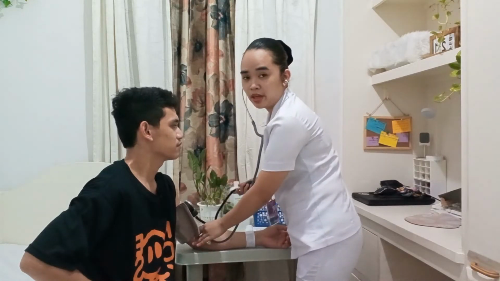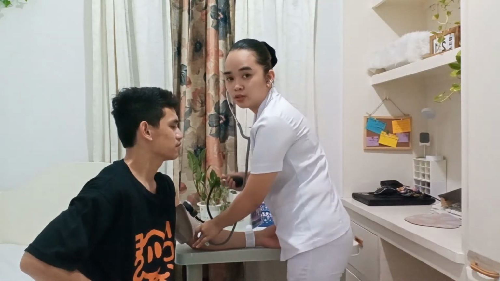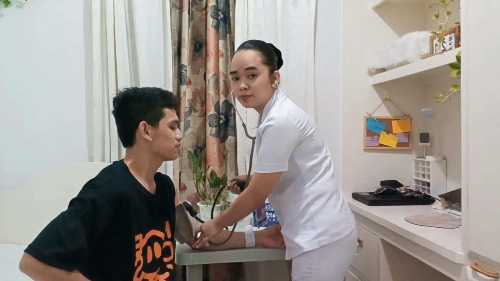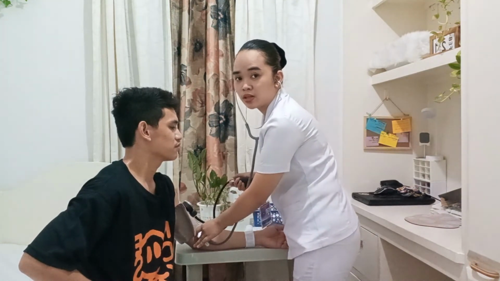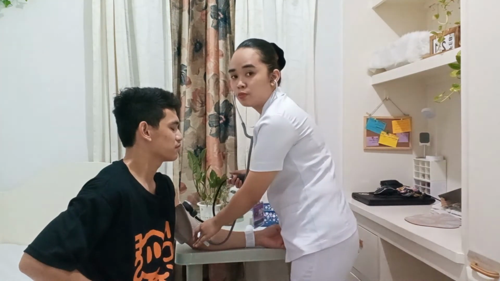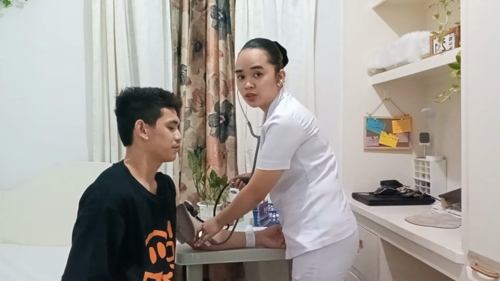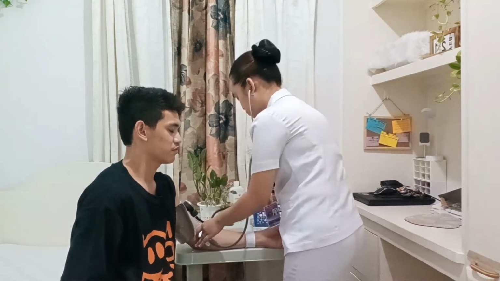Now I'm going to inflate the cuff until the sphygmomanometer reads 30 millimeters of mercury above the point where the brachial pulse disappeared. So I'm going to inflate the cuff to 140 millimeters of mercury.